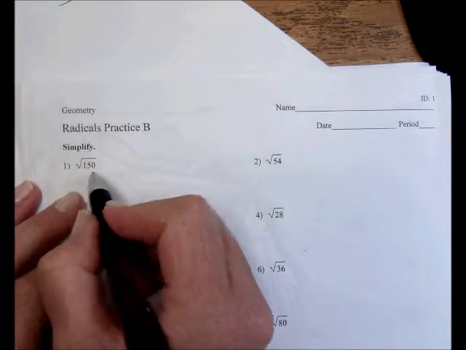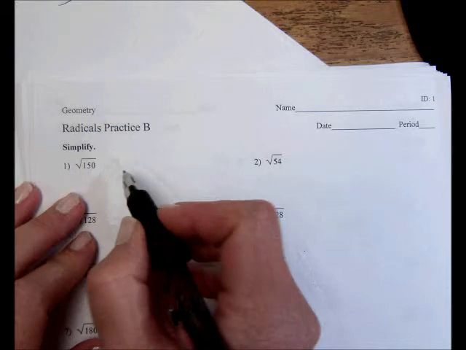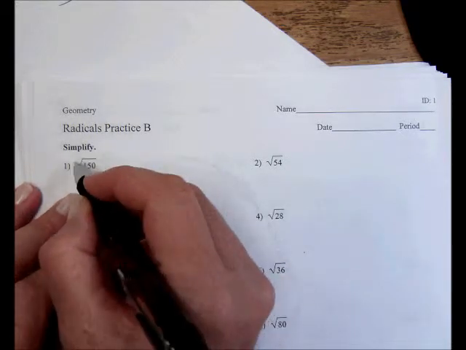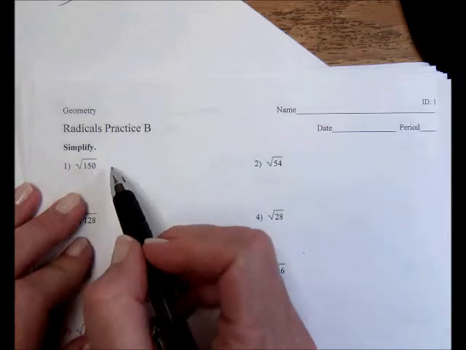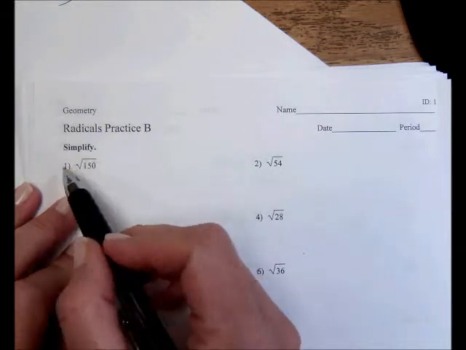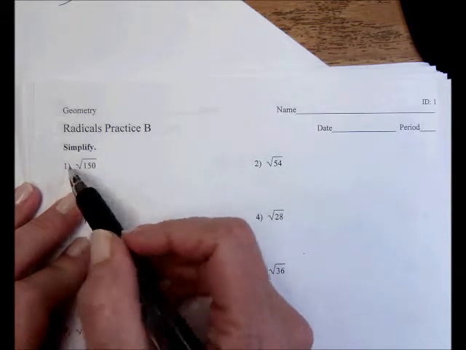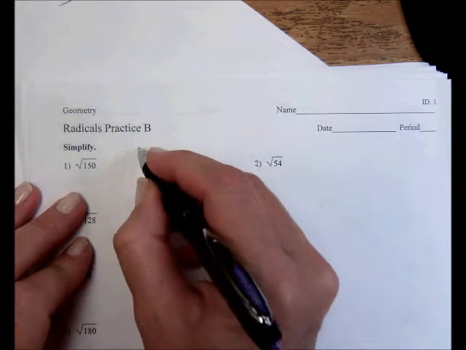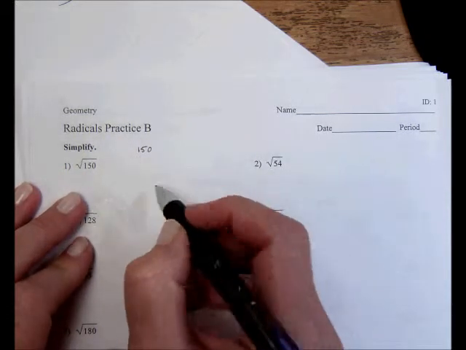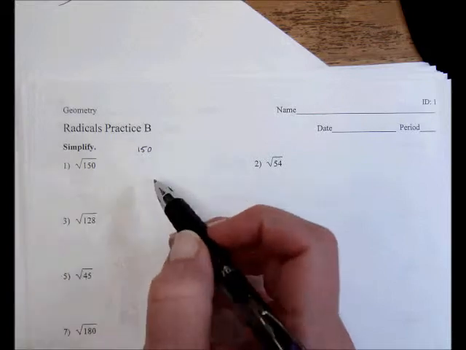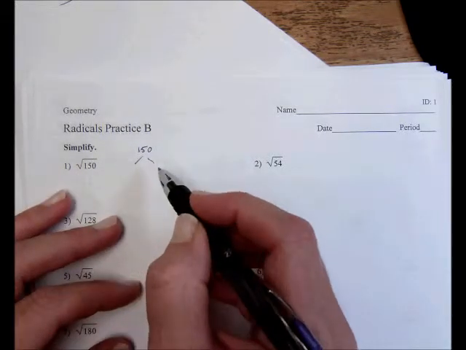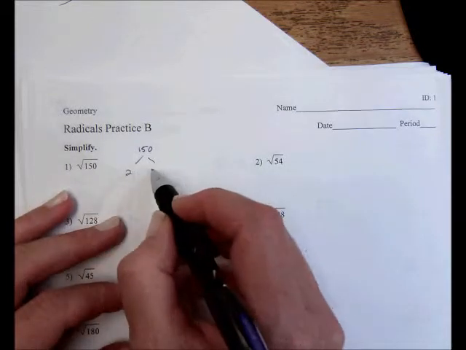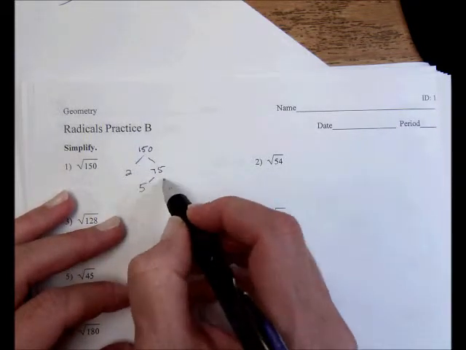So, I have a quantity under the radical, and this is taking the square root, so I need to take out numbers or factors that are perfect squares. You can do it a couple of different ways. The first way is you can actually do a factor tree and take it all the way down to its complete factorization, and then go from there.